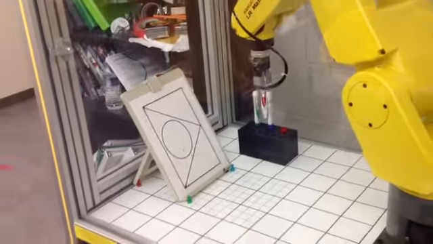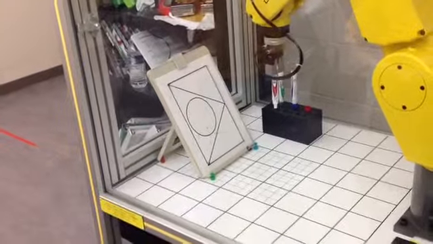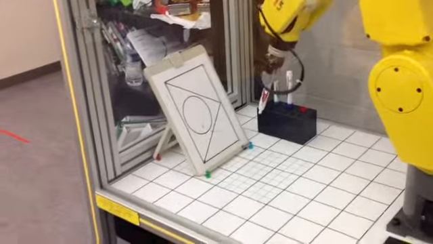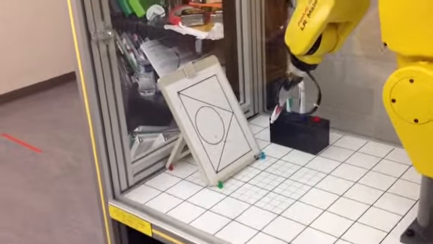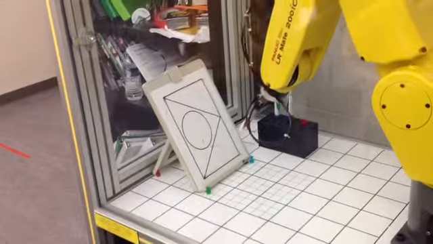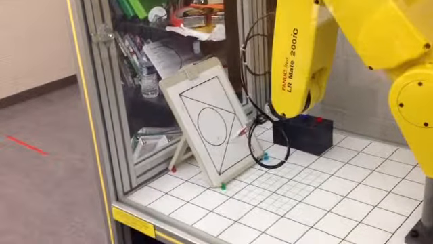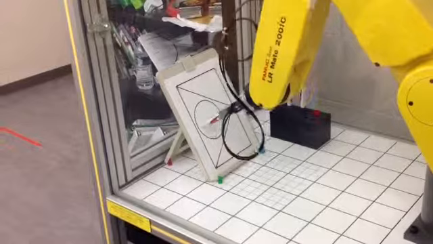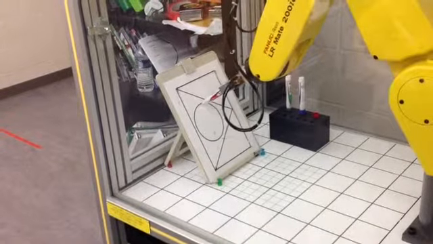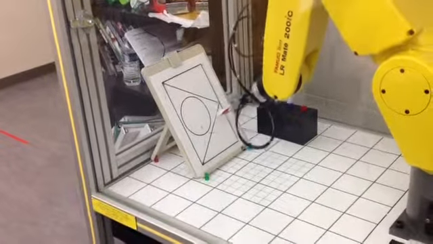Now the tricky part was getting it where it wouldn't crash into the plane itself, so we brought it back and then allowed it to move forwards onto drawing the circle, triangle, and square. We kept the program the exact same, just transitioned it to the 45-degree angle.